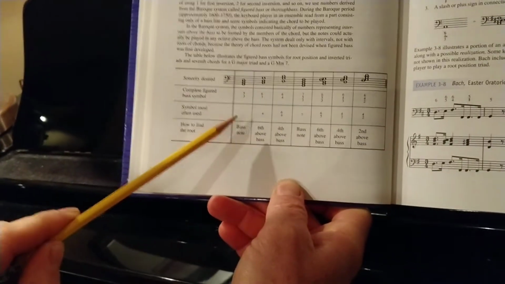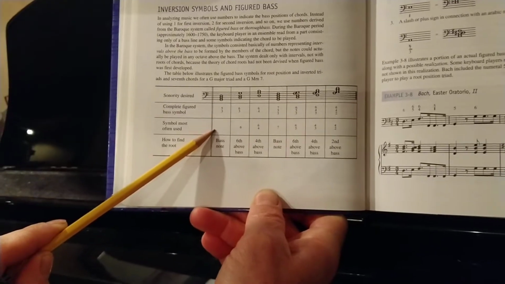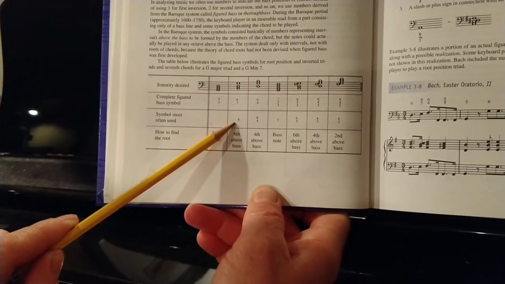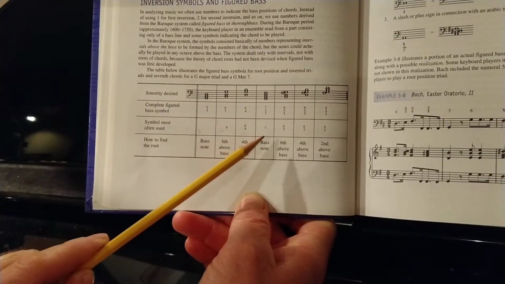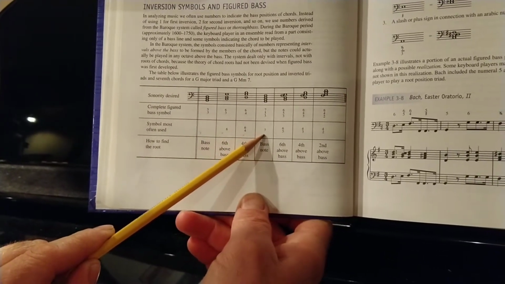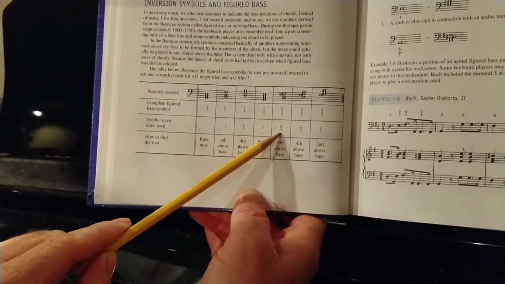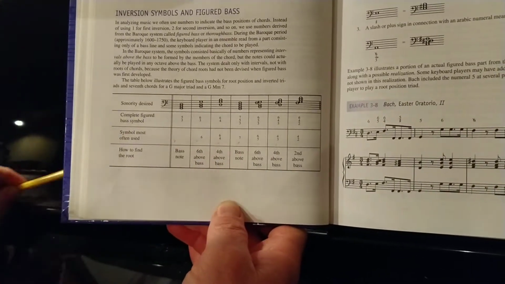So notice again, for root position triads, you don't need to indicate anything in figured bass. That's the default. First inversion triad is 6. Second inversion triad is 6/4. When we get to 7th chords, we have to indicate the 7 for a root position 7th chord. First inversion is 6/5, second inversion is 4/3, and third inversion is 4/2.